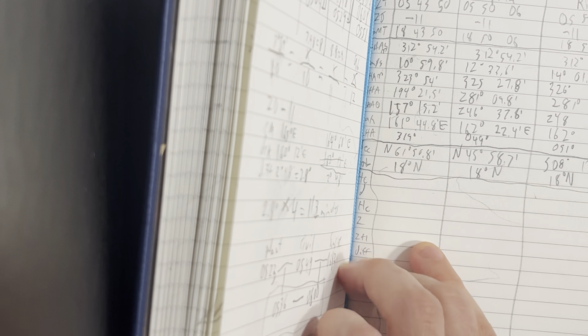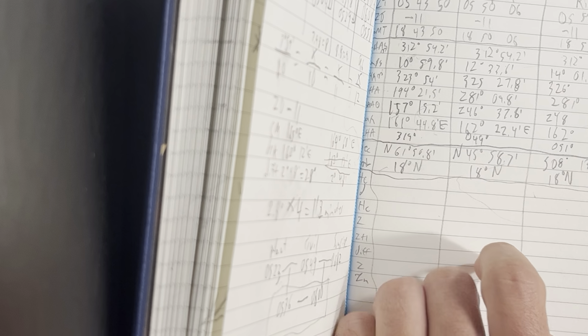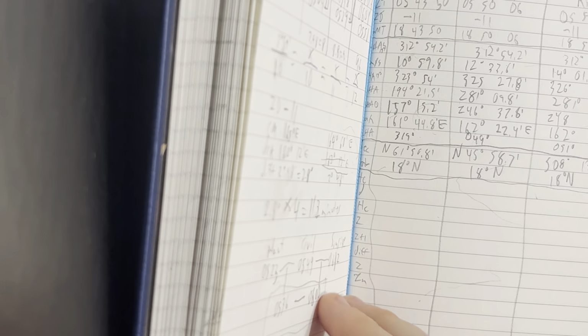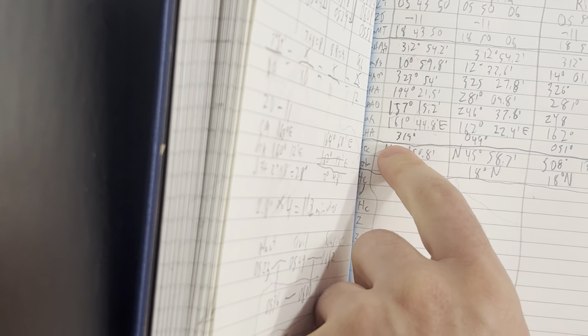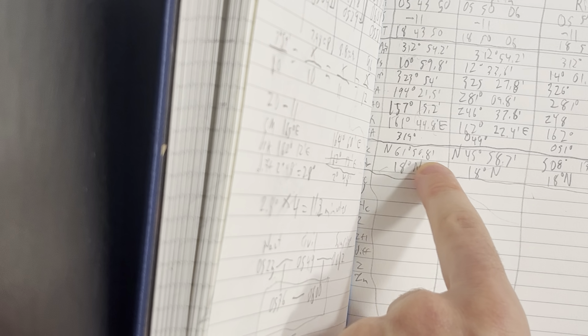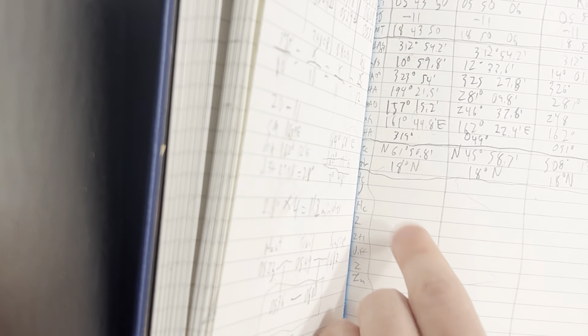We can open up the book. And because all of these have different LHAs, we're going to have to open different pages each time. So it is kind of tedious to grind through all of these. But we're going to start with Doobie. Our latitude is 18 degrees north, so we should stay on the first half of the book. And we're going to look for LHA of 319.